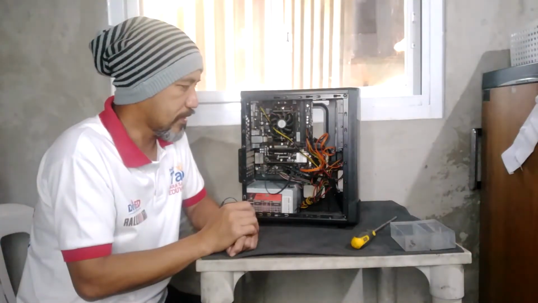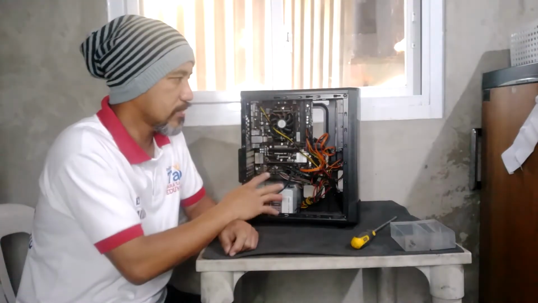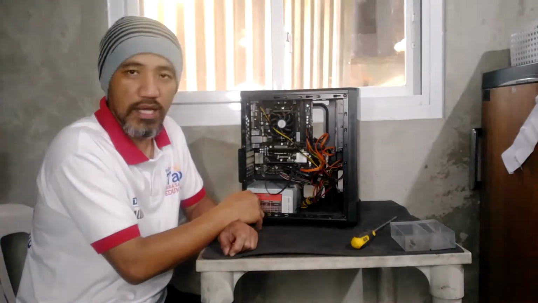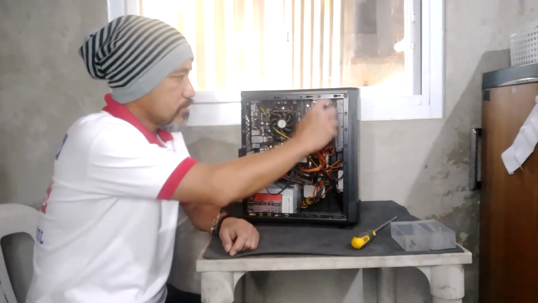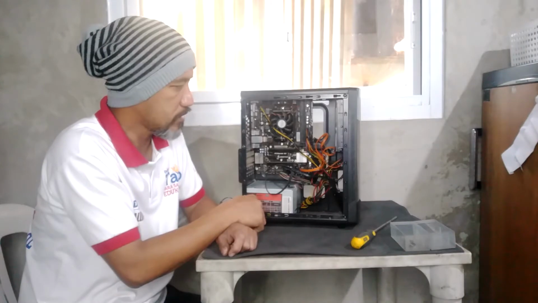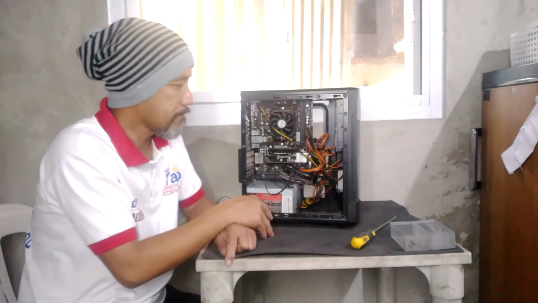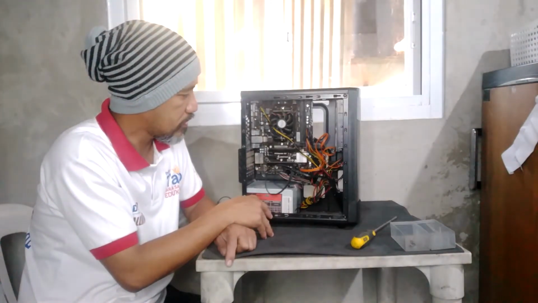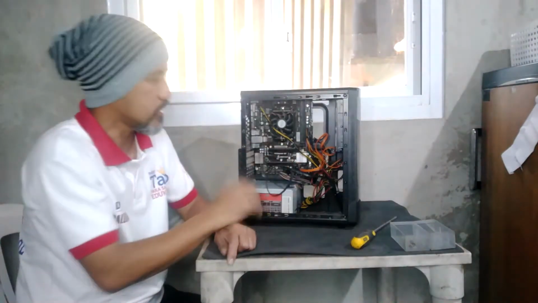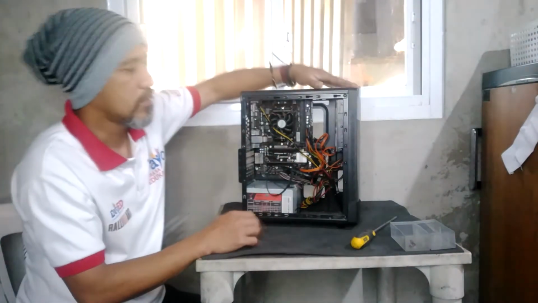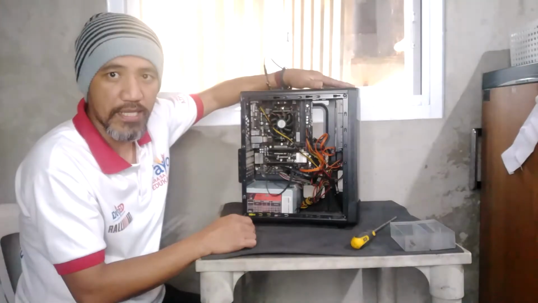May mga part na wala na since hindi ko na nagagamit, like the CD-ROM drive. Wala na akong CD-ROM drive since konti na lang gumagamit. I do not have a graphics card since this computer is for office use only and not for gaming.